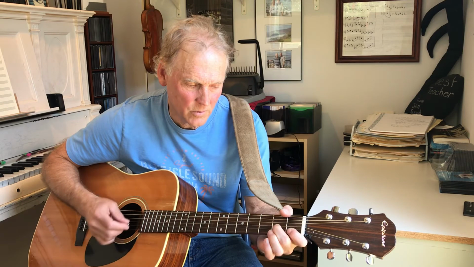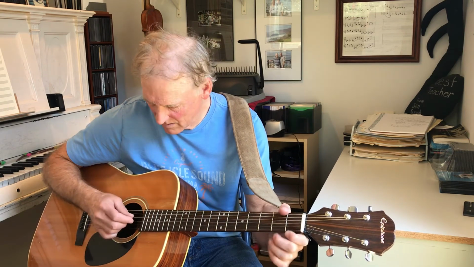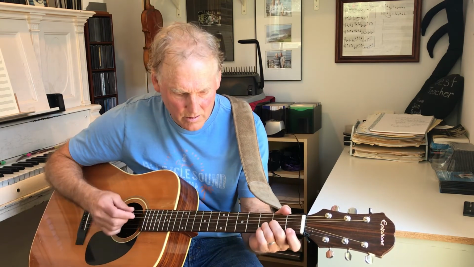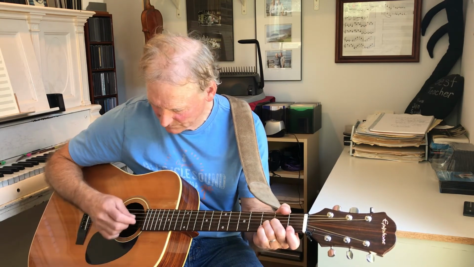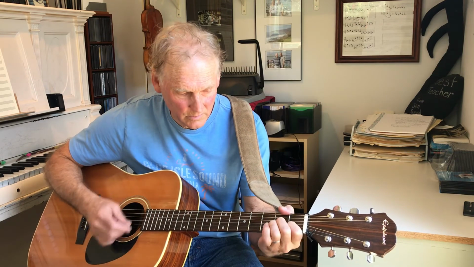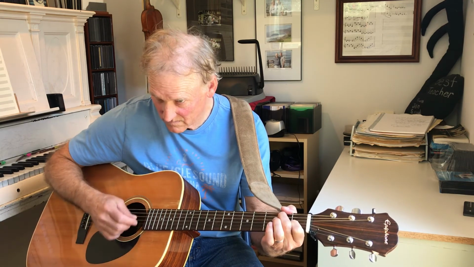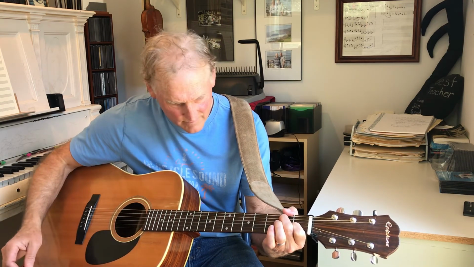Back to the C for 4 strums. Then our E minor chord again. D minor. And then 2 C's, 2 G's, and 4 C's. And you can do a nice strum on that, which will make things sound a little interesting.